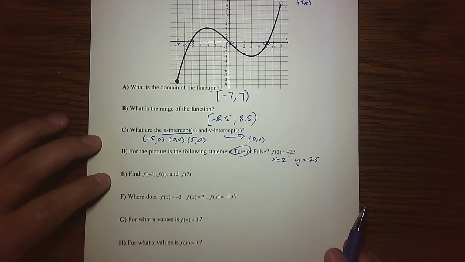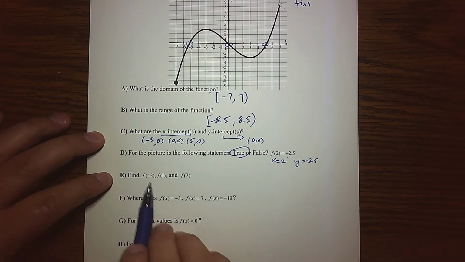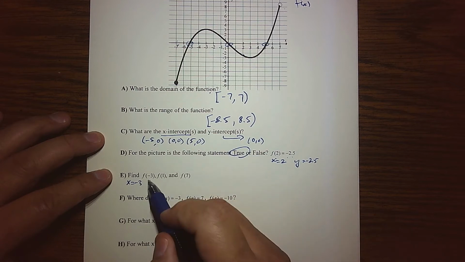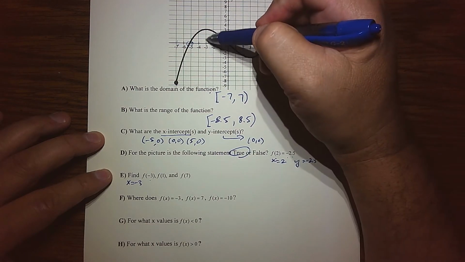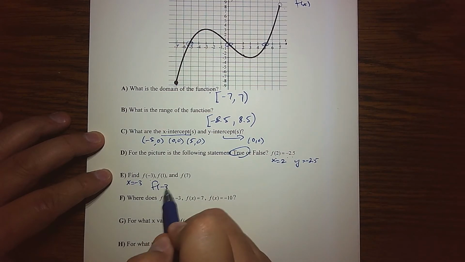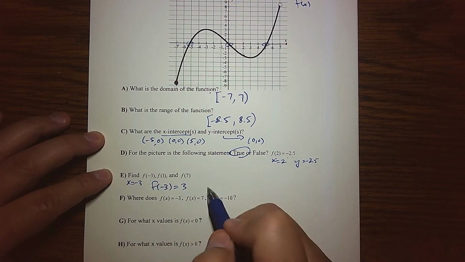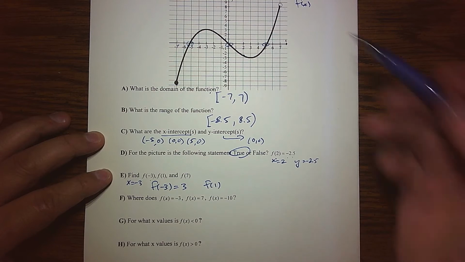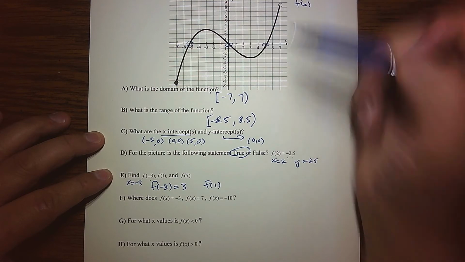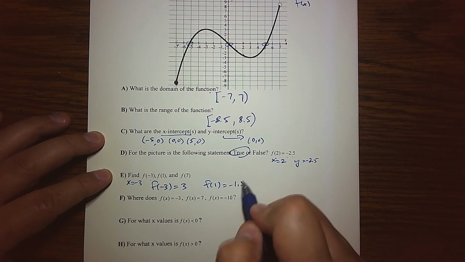Keeping on that vein, if I'm asking for f of -3, well, x is equal to -3, so what's the output? When x is -3, it looks like the corresponding output is 3. So f of -3 is 3. What about f of 1? Well, when x is equal to 1, it looks like our output is roughly about -1.5.